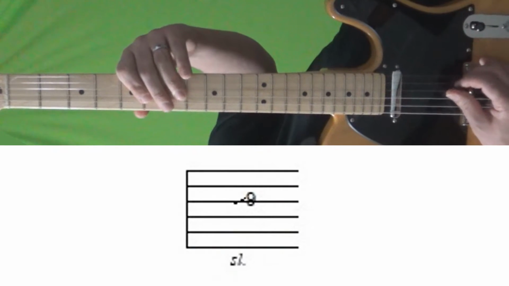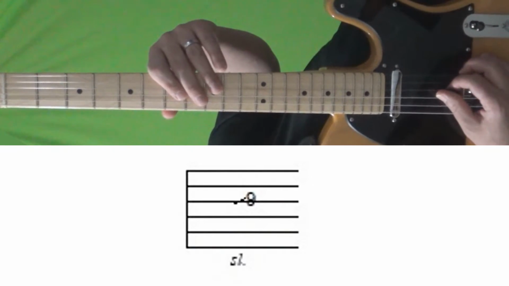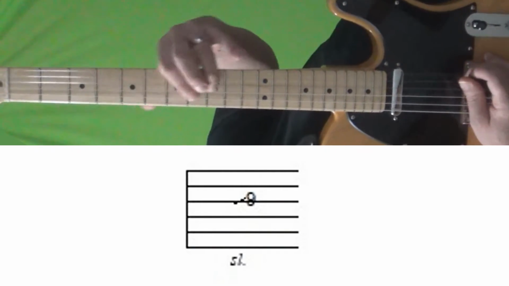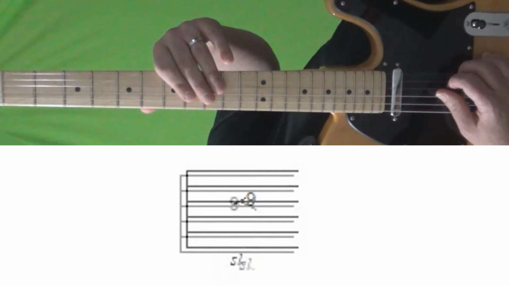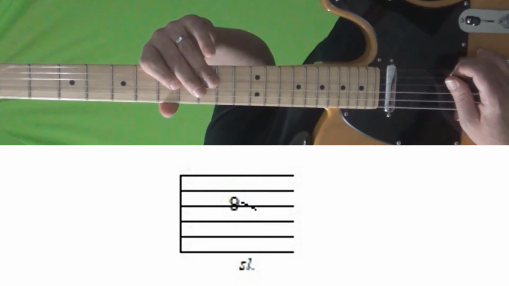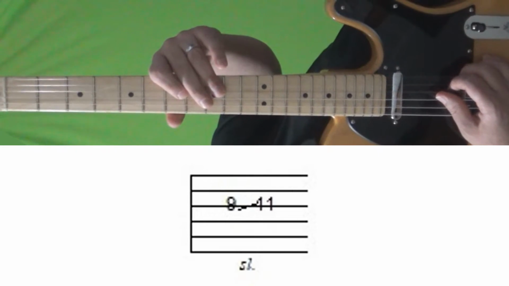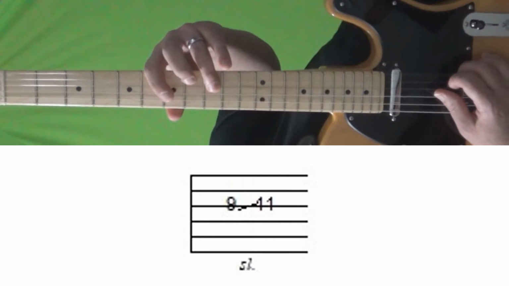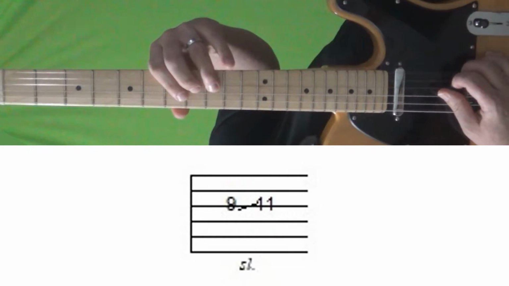Next we have slides. So here we're sliding up into the 9th fret of the G string, and then we're sliding down. Now we could have a slide between 2 particular notes, like in this example where we're sliding from the 9th fret of the G up to the 11th fret.